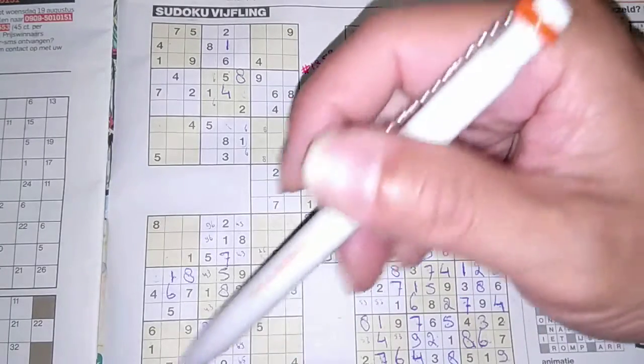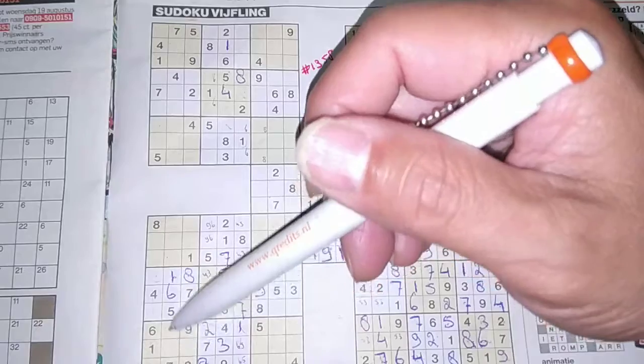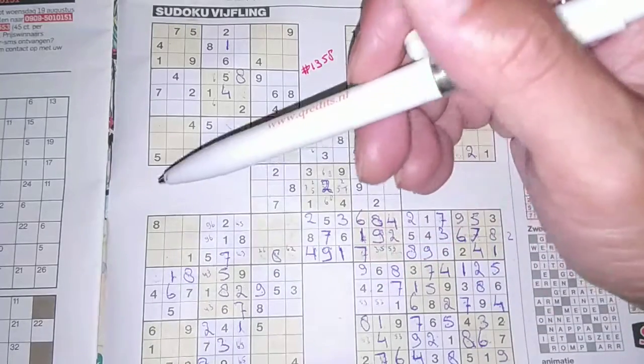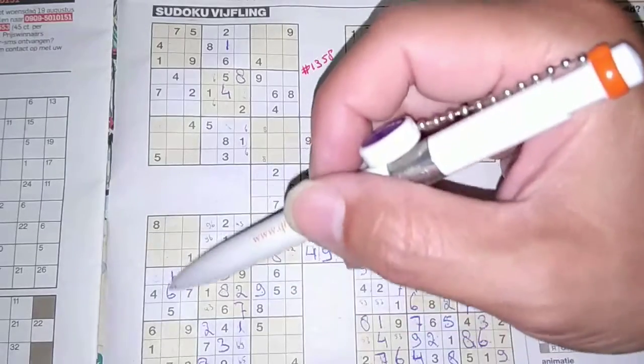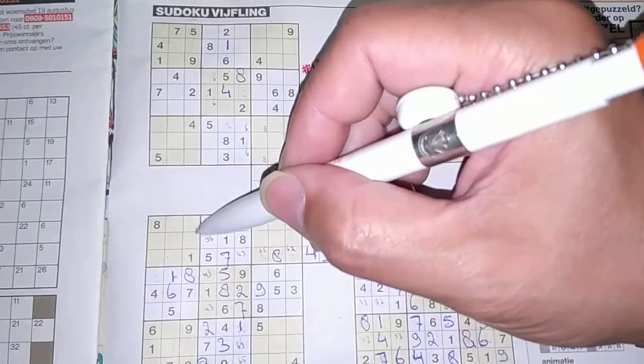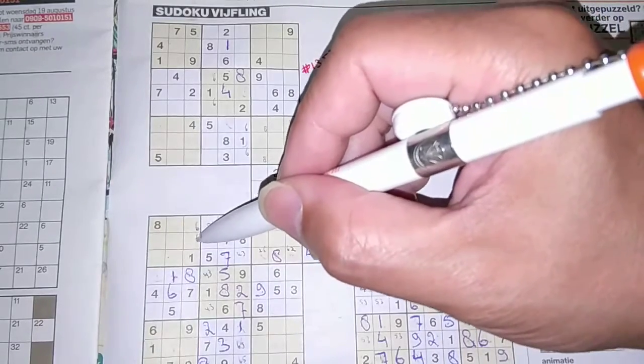Alright. 4, 5. Yeah, we have a 6 in this column, 6 in the second column, so the third column. These 2 boxes should be a 6.